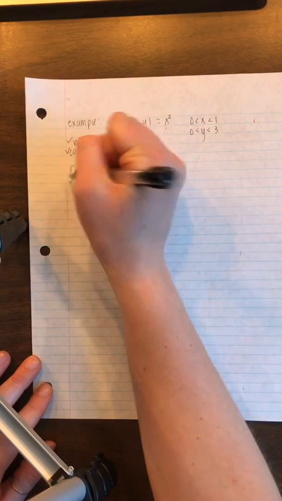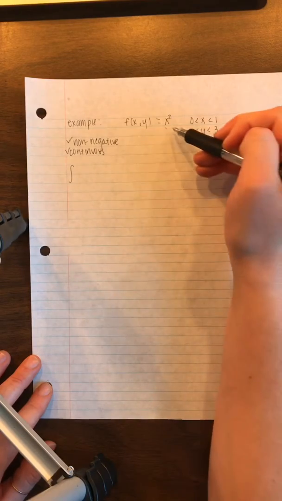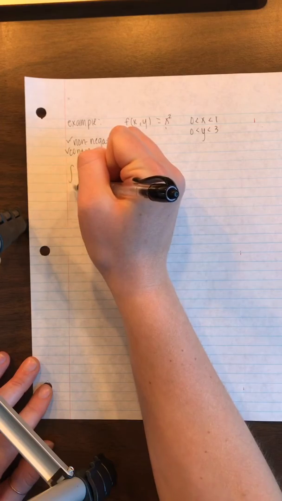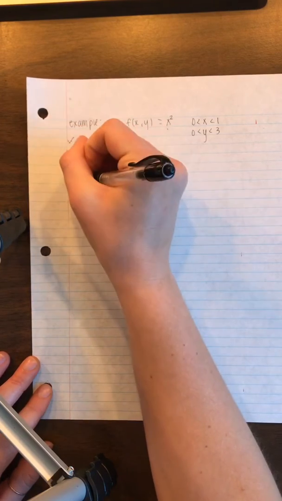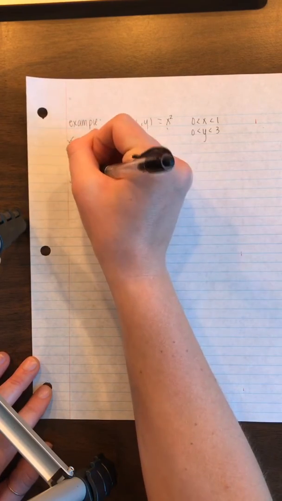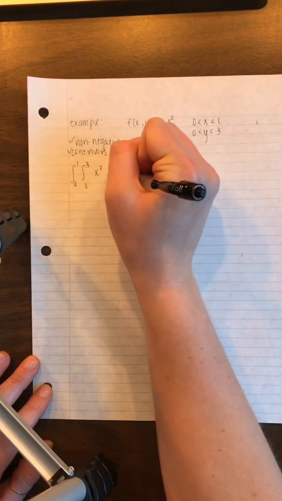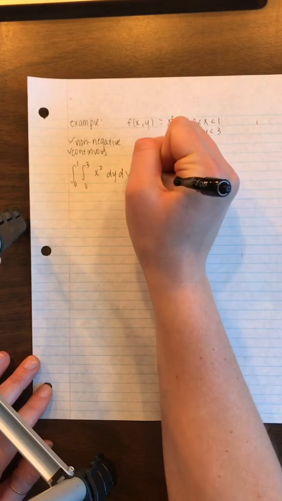Lastly, within our bounds, this function's double integral must be equal to 1 because you can't have a probability of more than 100%. So we have the integral from 0 to 1, integral from 0 to 3 of x squared, integrating first with respect to y and then to x.